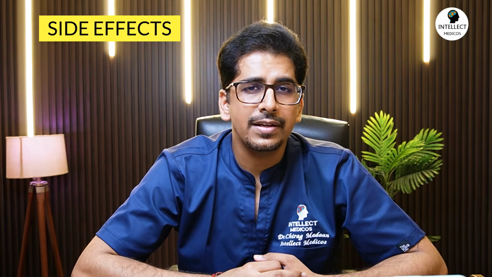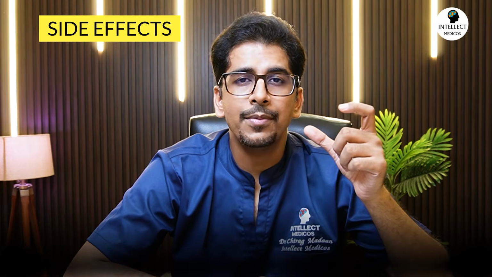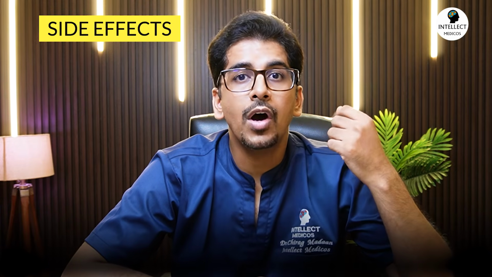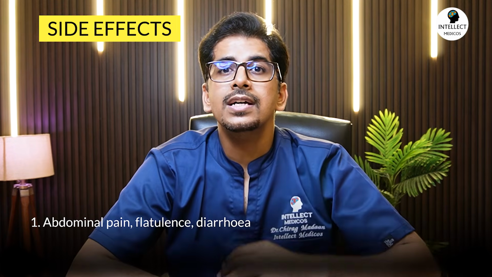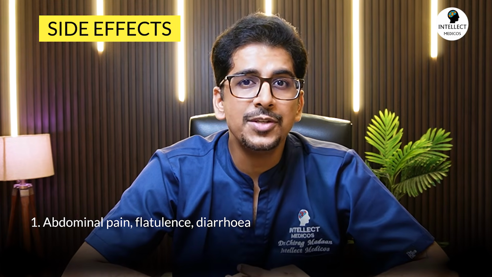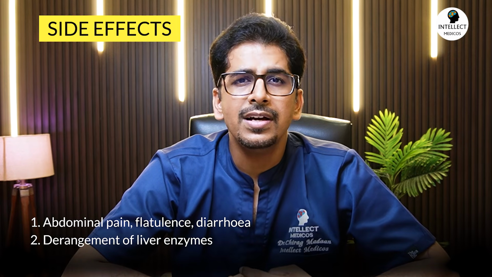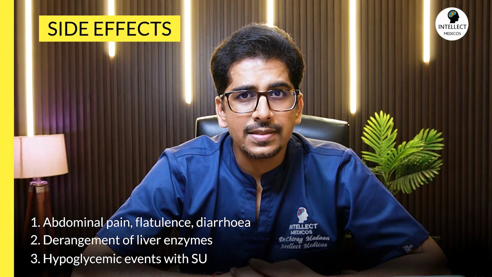And the side effects, because of that undigested carbohydrate in the intestinal lumen, these patients have the problem of abdominal pain, flatulence, or diarrhea. Also, these patients can have derangement of the liver enzymes, and these patients can have hypoglycemic events if used with sulphonylureas. Now comes the sixth class of drug, and that is the last class.